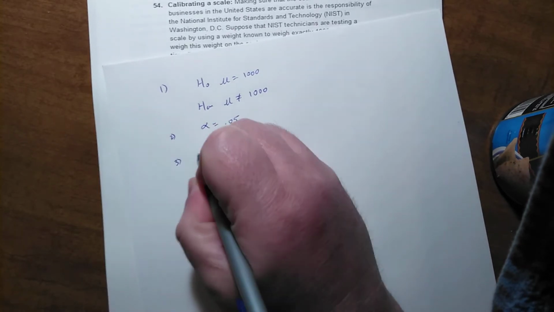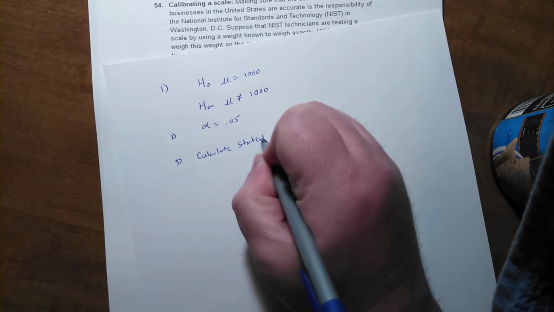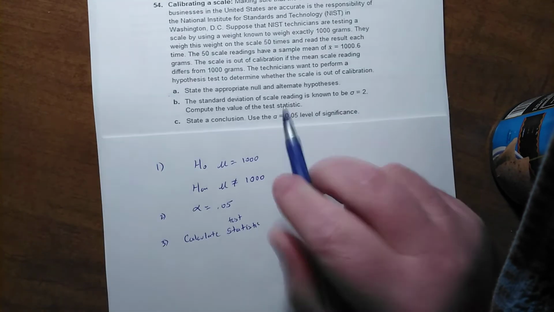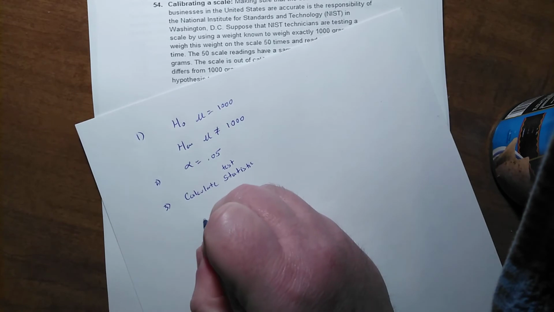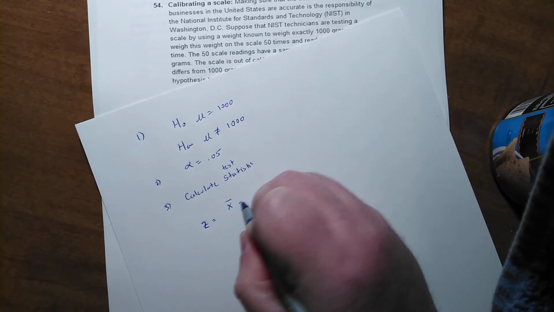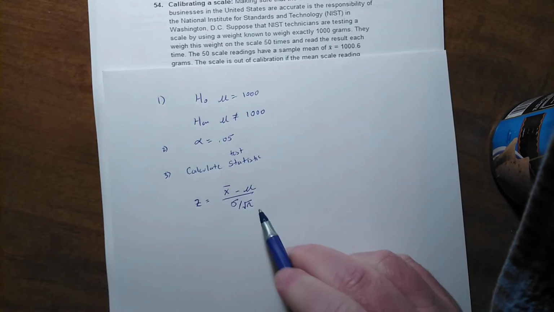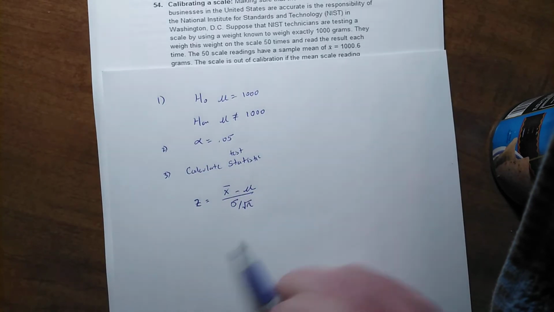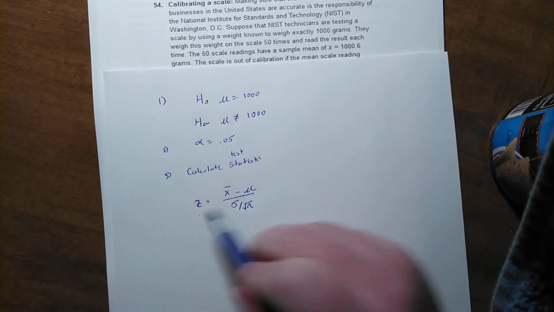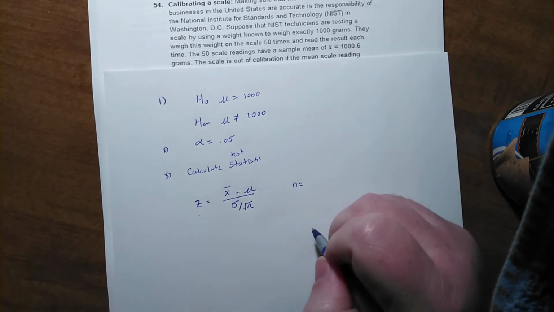So step 3 is to calculate our test statistic. Okay, calculate our test statistic. And we're using sigma is known. Okay, so we're going to call this a z distribution. Okay, and the formula we're going to use for that is x bar minus mu divided by sigma over the square root of n. This is the same thing we had in chapter 7. We were talking about sample means. Okay, so it's the same formula. And we have to deal with the same assumptions. We're talking about central limit theorem. How do I know that this distribution happens to be normal?